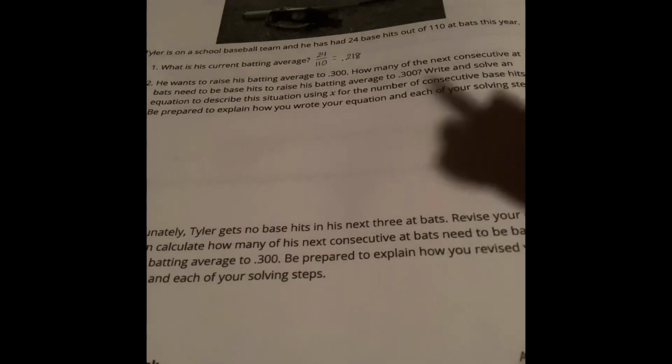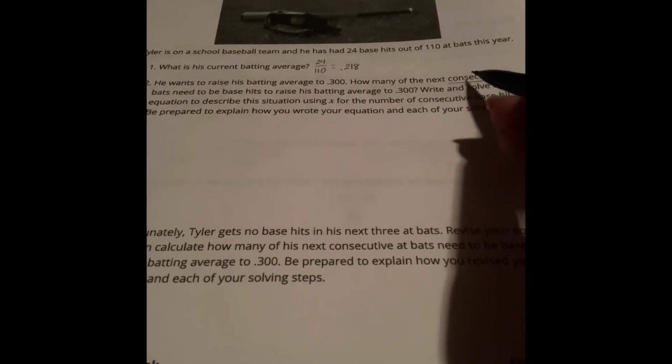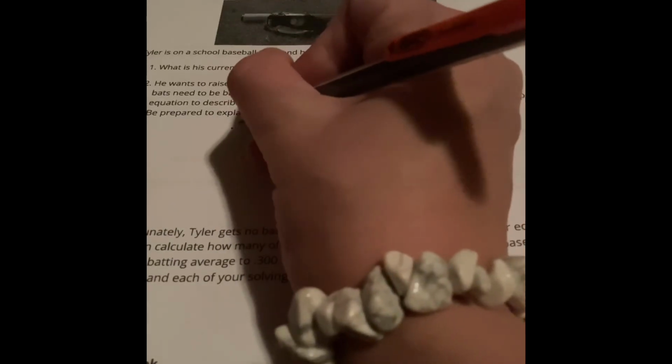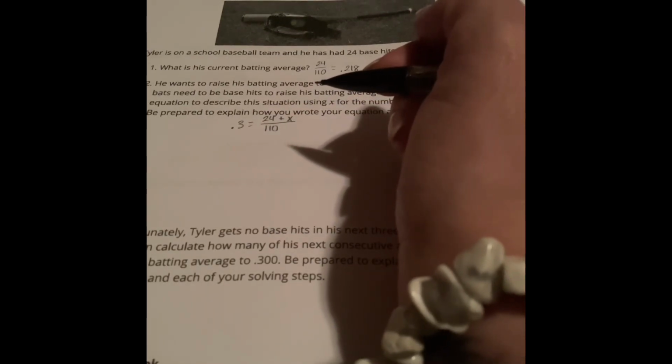How many of the next consecutive at-bats will he need to raise his batting average? The trick is knowing that they're consecutive. So we want it to equal this 0.3. He's had 24 hits out of 110 opportunities so far, but we know that he's going to hit the next consecutives, and that's going to change his top number because he'll no longer have just hit 24. He'll hit 24 plus however many consecutive he's gotten. However, you also have to change this 110 because this is how many opportunities he's had. Well, he's also going to have that same consecutive opportunity.